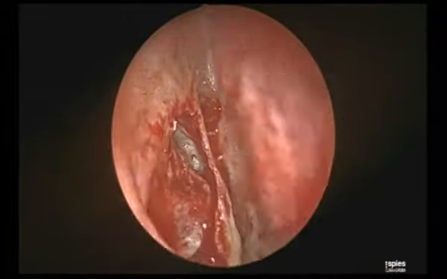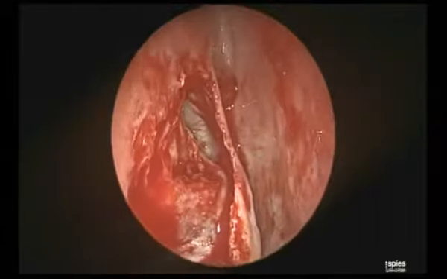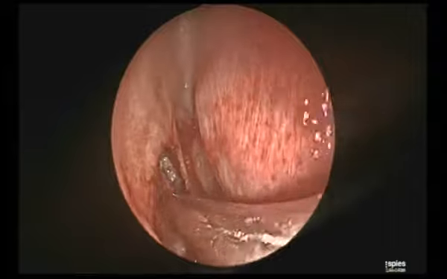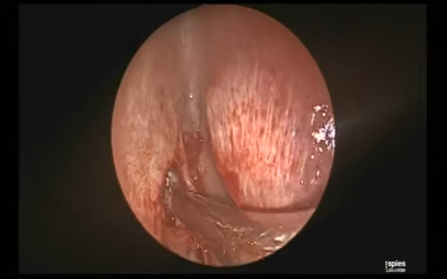See that? So what is up there? That is why there is havoc for the frontal sinus. If you have a proper landmark in view, now I will debride it.